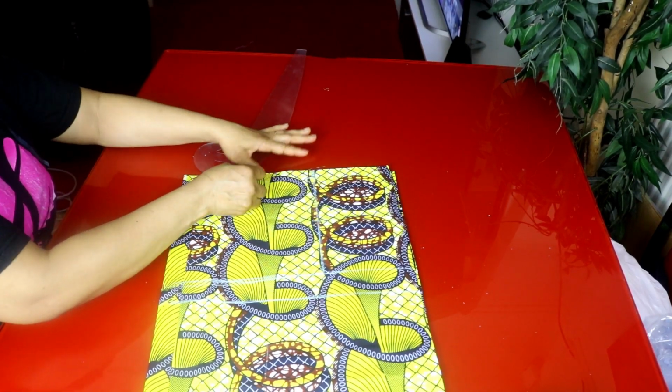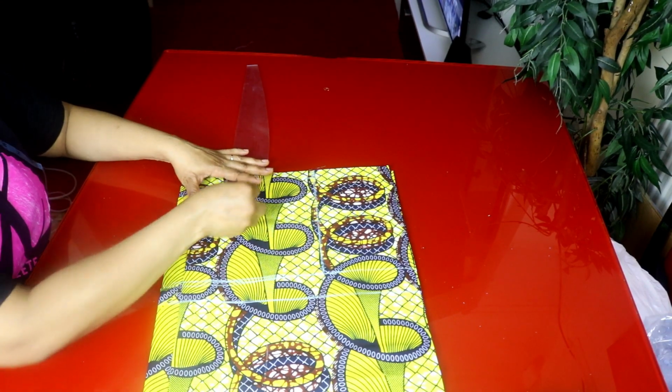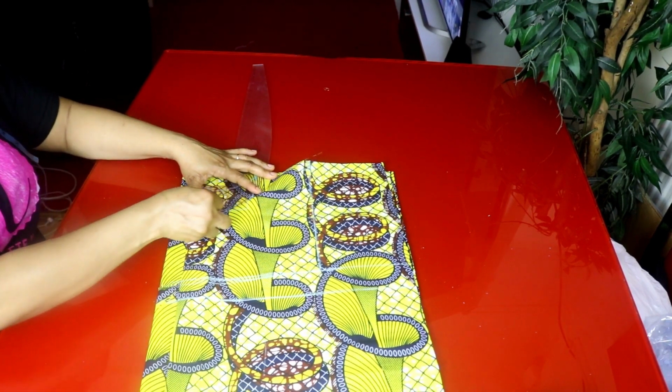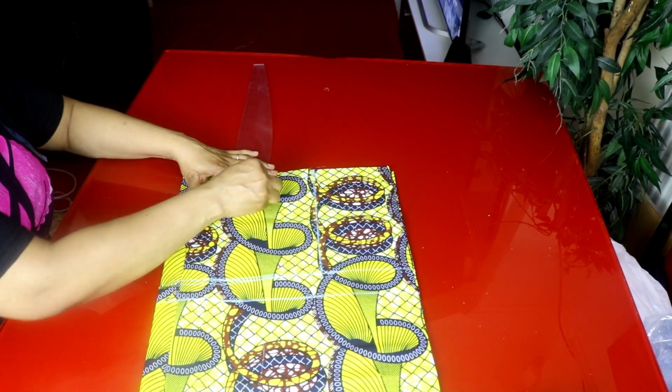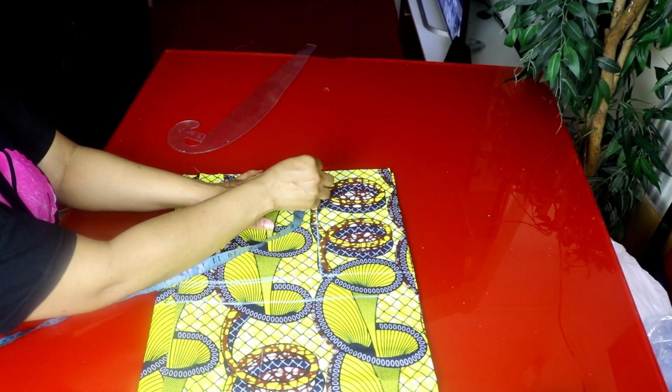This is for the back, and this is for the front. And I will mark 1 inch for shoulder slope here.